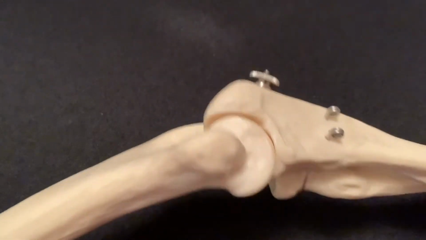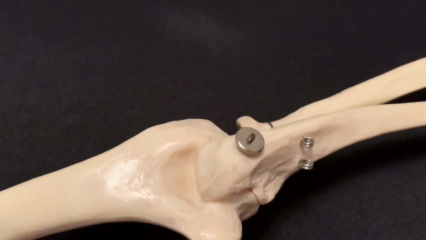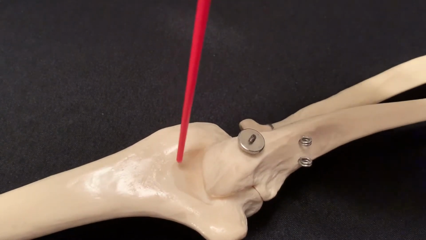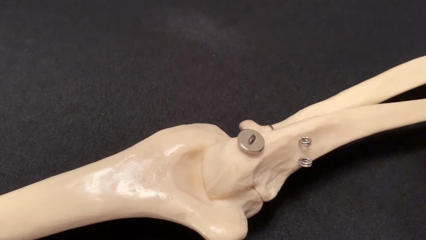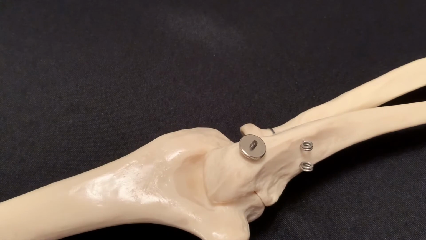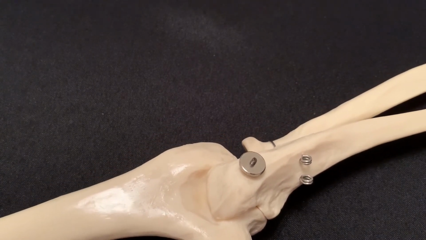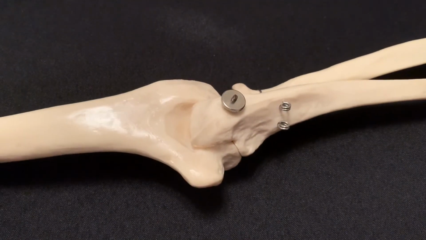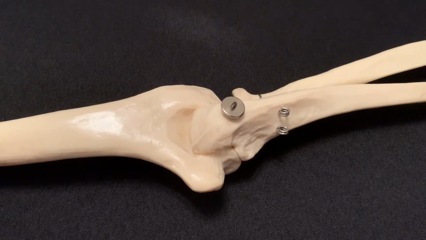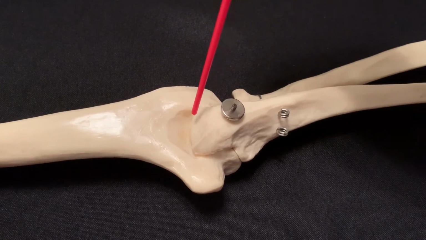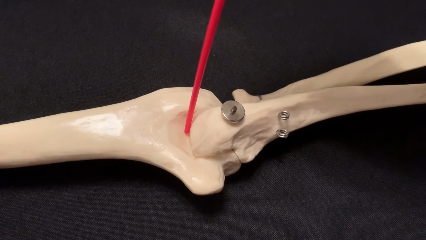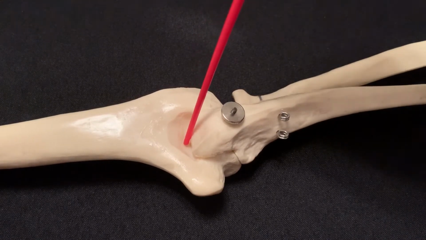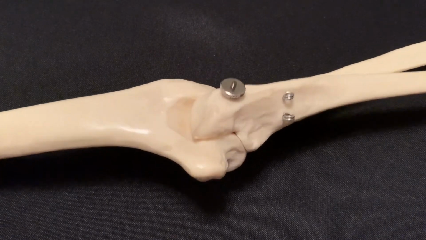So when the arm is extended, I want you to notice that the olecranon process fits into this fossa that we were just talking about on the humerus, which is the olecranon fossa. So again, when the arm is extended, the olecranon process of the ulna fits into the olecranon fossa of the humerus. Okay? Now, what happens when the arm is flexed with the ulna?